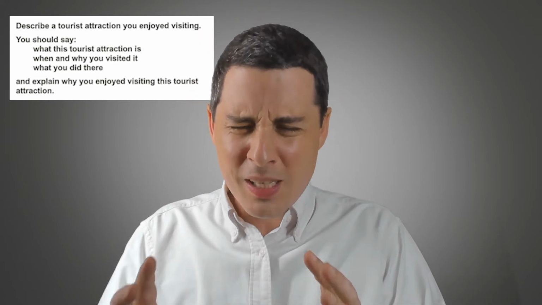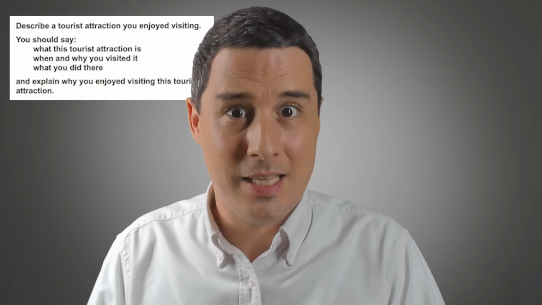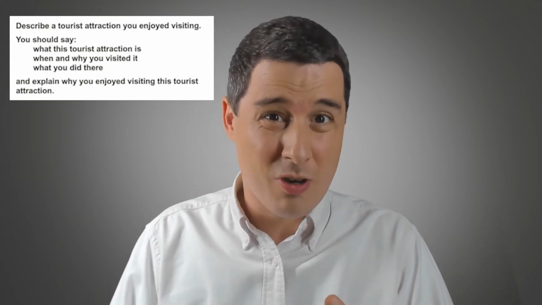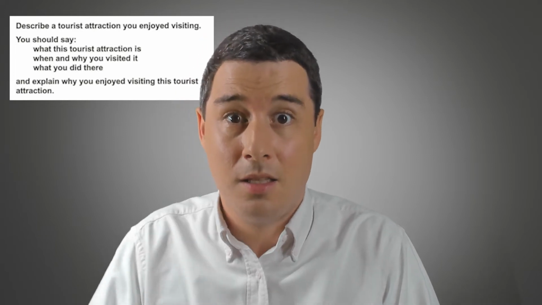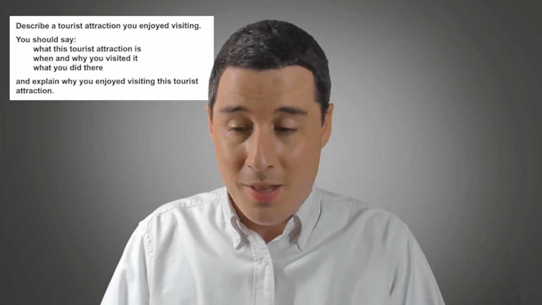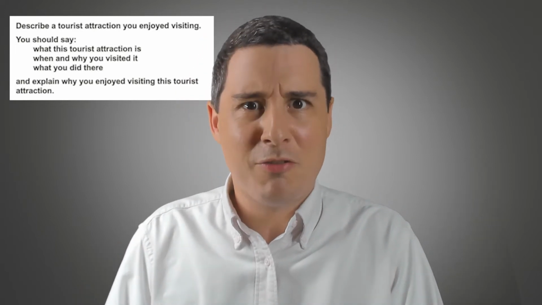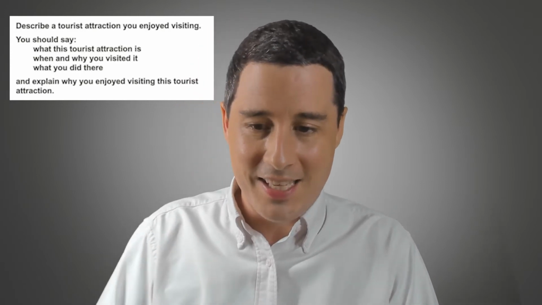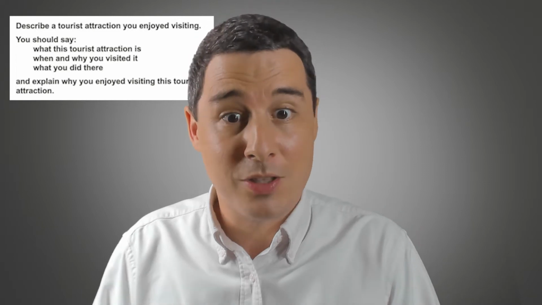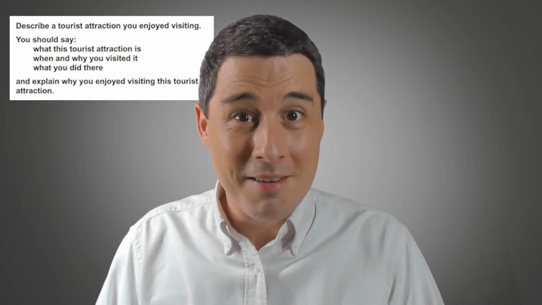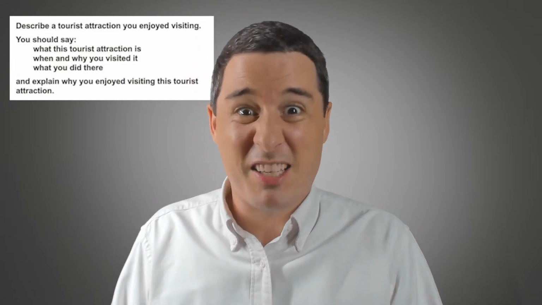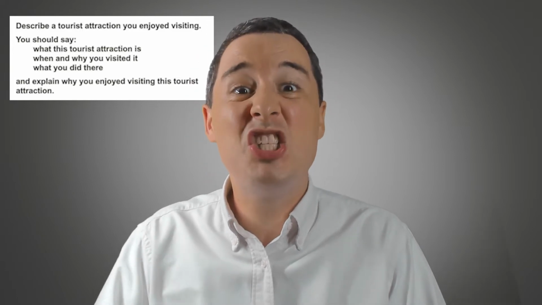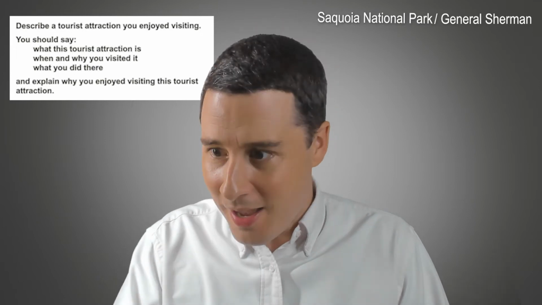I'm also going to add another idea to this. Like I said, if you do have time, or if you can, you should write down maybe 2 ideas to help you keep speaking more. Now, there is a very popular attraction within this national park that is very famous, and it's a tree, a very famous tree, in fact a massive tree, and it's got a name. The name of this tree is General Sherman, so I might write down that.